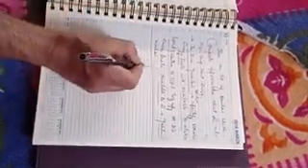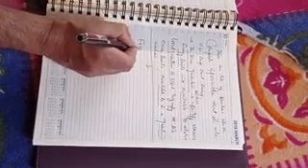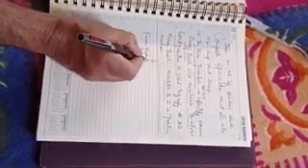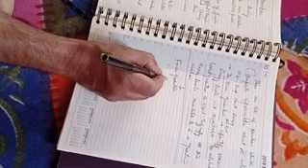There are 4 quantum numbers. Mainly there are 3. First is the principal quantum number.